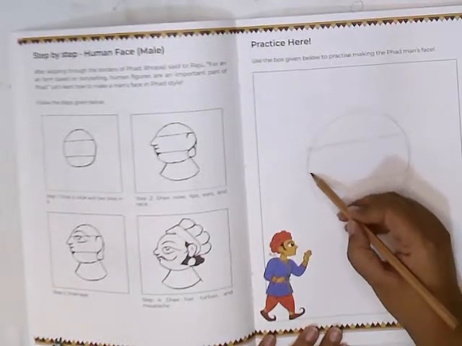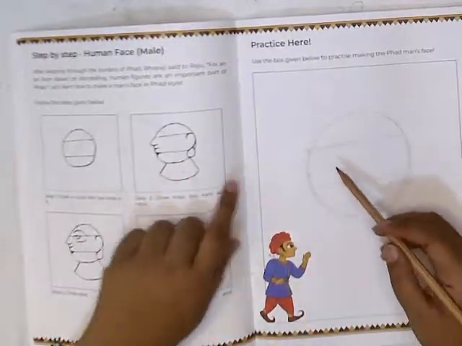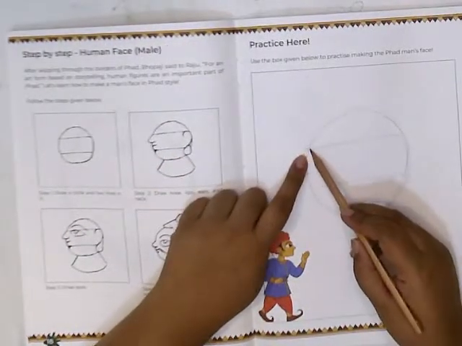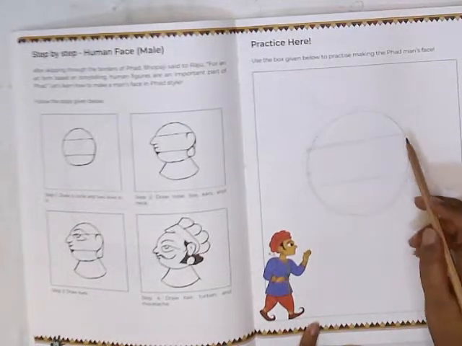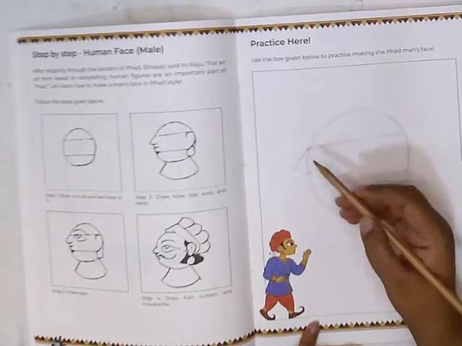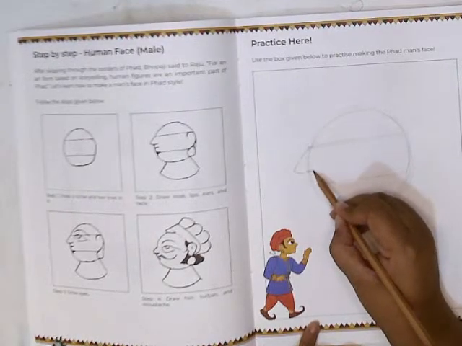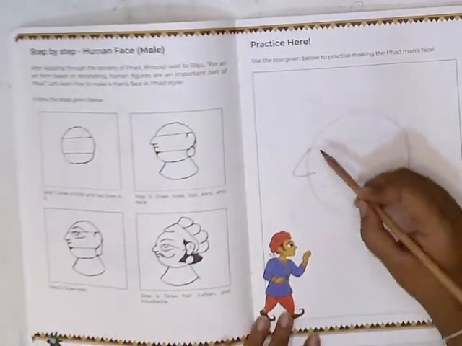Somewhere in the middle of this, we are just going to get the nose. First, we are going to start making the nose from the line that we drew on the top of the circle. I'm just going to get a slanting line coming outwards and then get it in. This is how simple it is to make the nose.